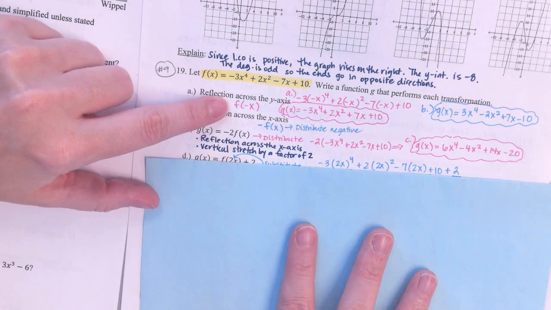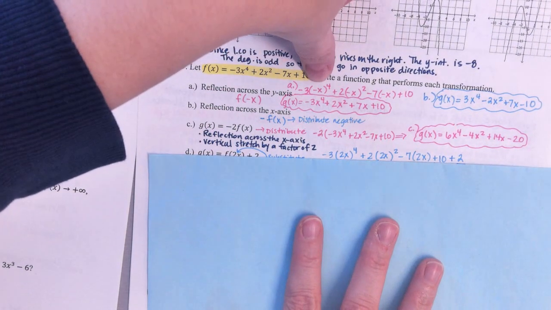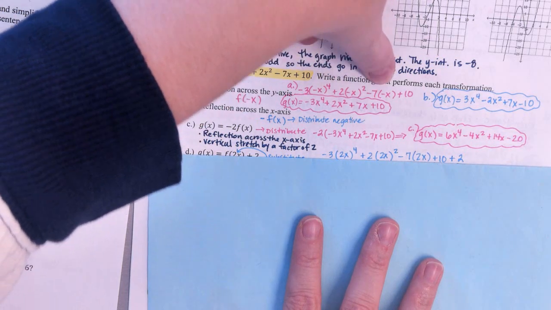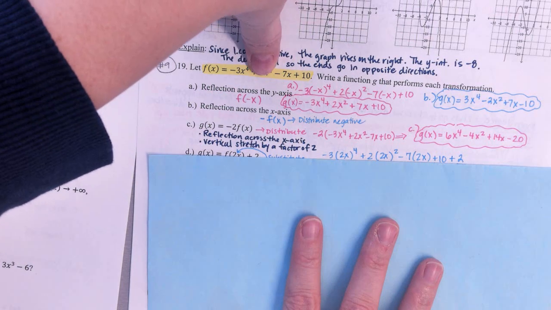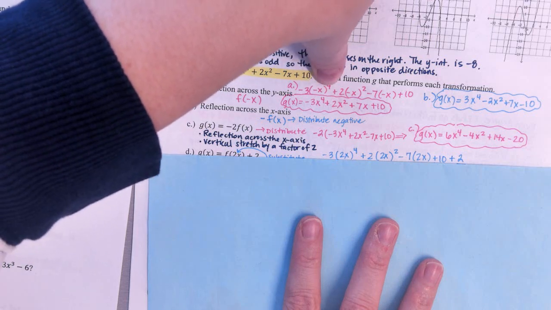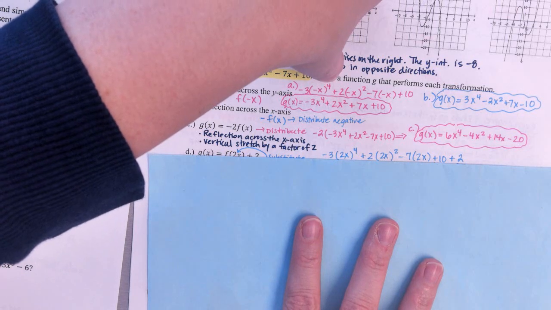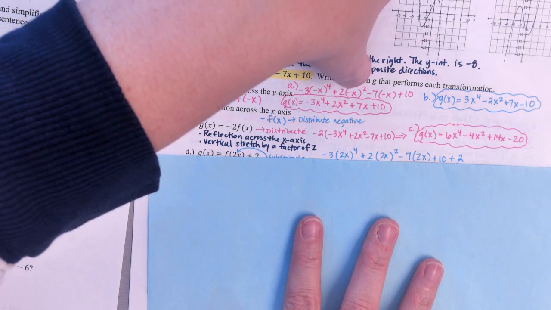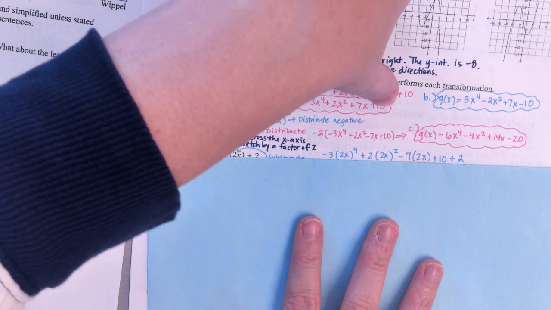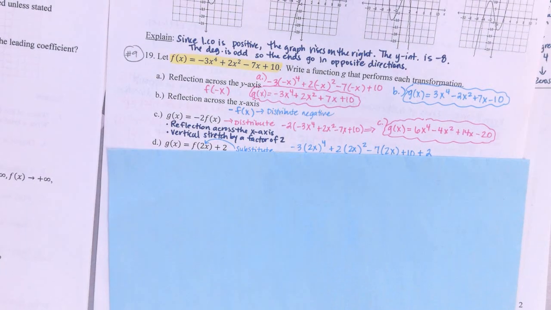When you're doing the reflection across the y-axis, you're going to plug in the negative x. So I put my work up here: negative x to the fourth, negative x squared, negative 7 times negative x plus 10. Any place you see an x, you replace that. Then when you're simplifying, negative x to the fourth is actually going to be positive x to the fourth because a negative to an even is a positive. And then same thing happens here. A negative times a negative, in this case, will be positive, plus 10. And that's a reflection across the y-axis.